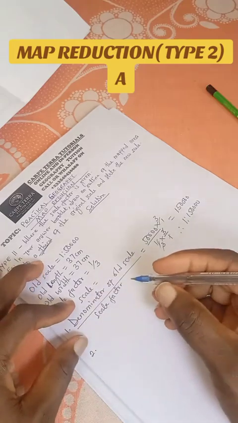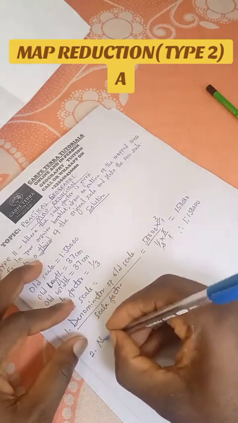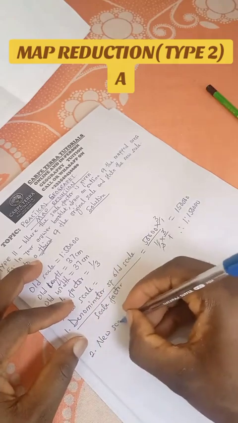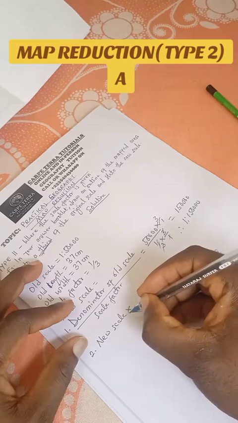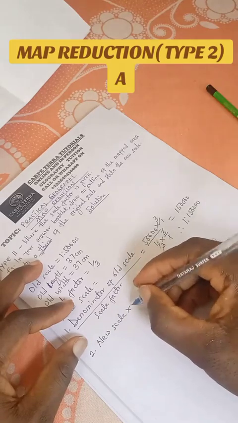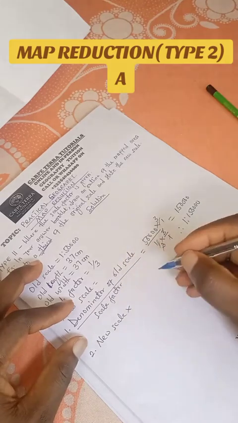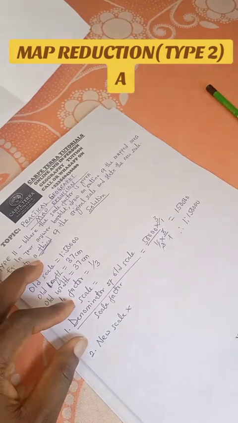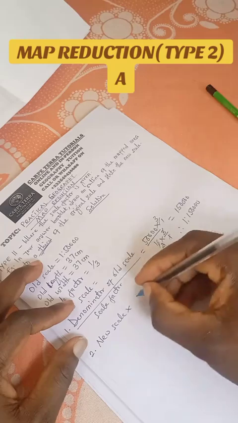This one, new scale. It says new scale times new scale times scale factor.